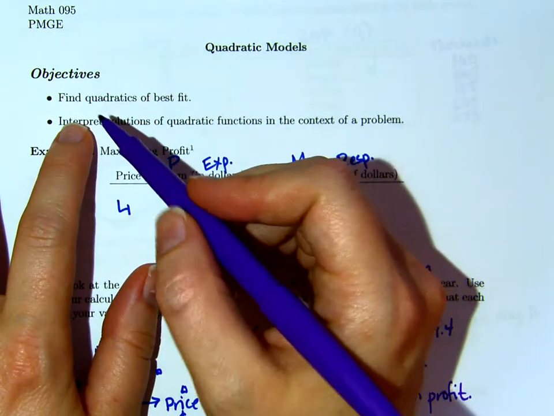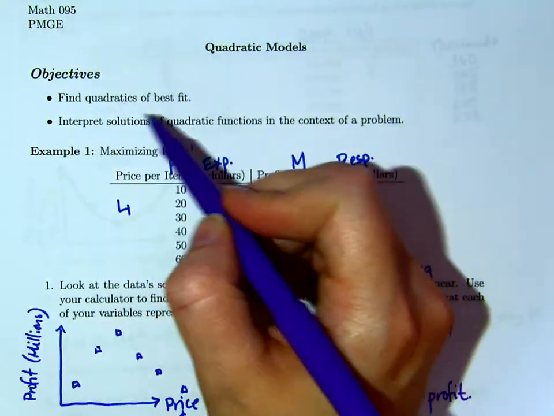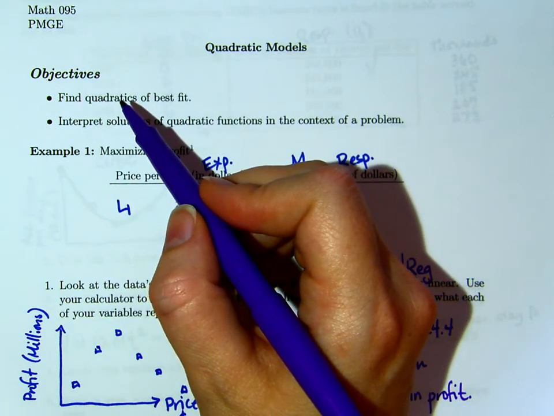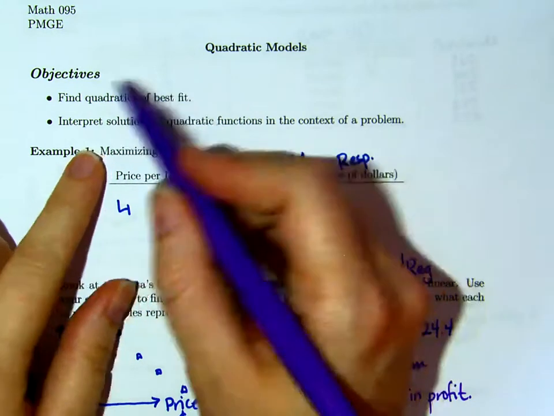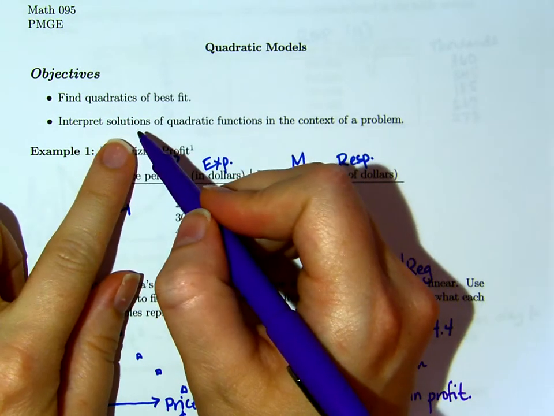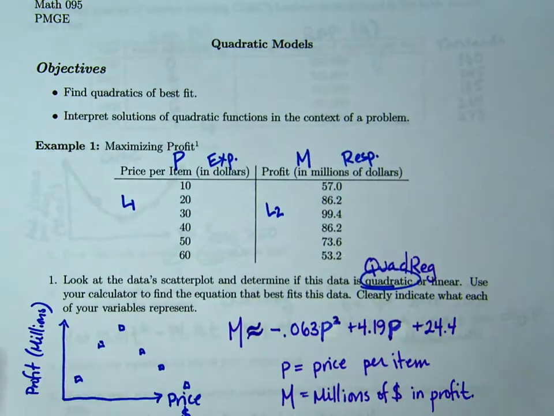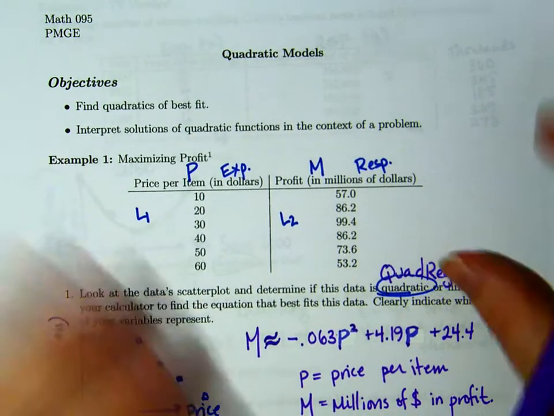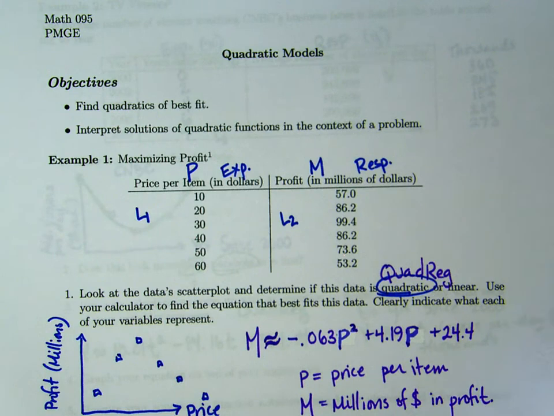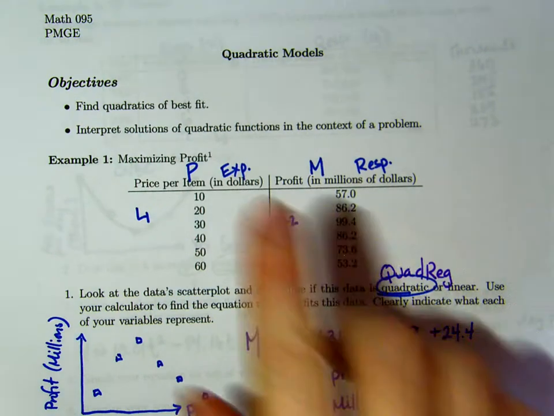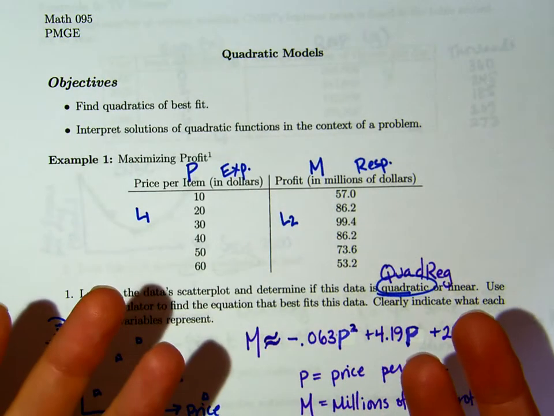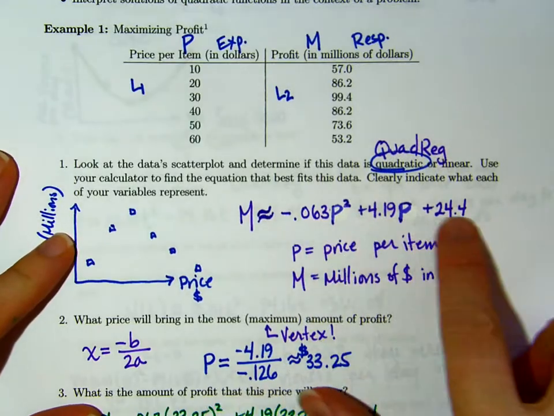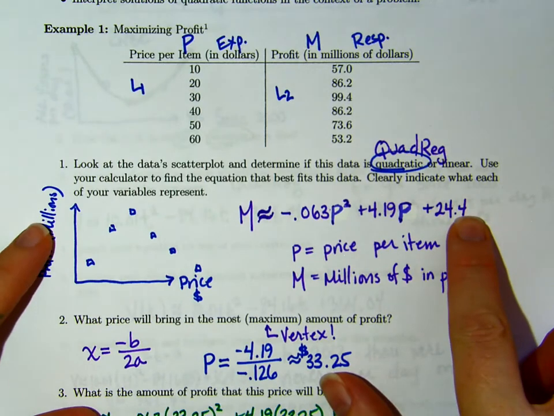It's pretty fast too. So we use the calculator to find the best fitting quadratic model given our data, and then we solved problems and interpreted those solutions in the context of the actual problem posed to us. So just don't forget that when you're solving quadratics, you might need to use the quadratic formula, especially when it comes to models that look pretty funky and can't be factored.